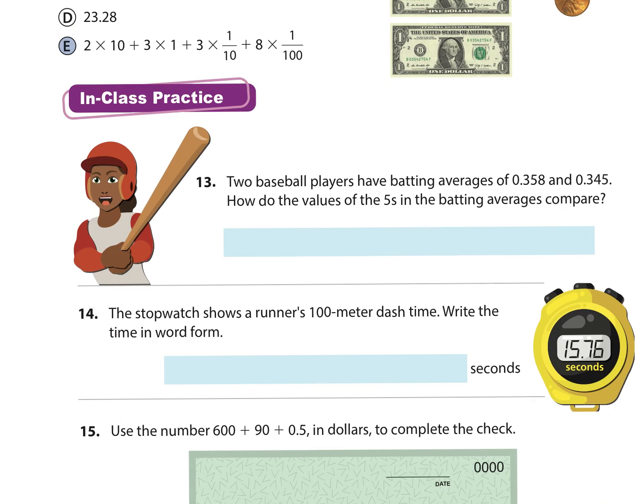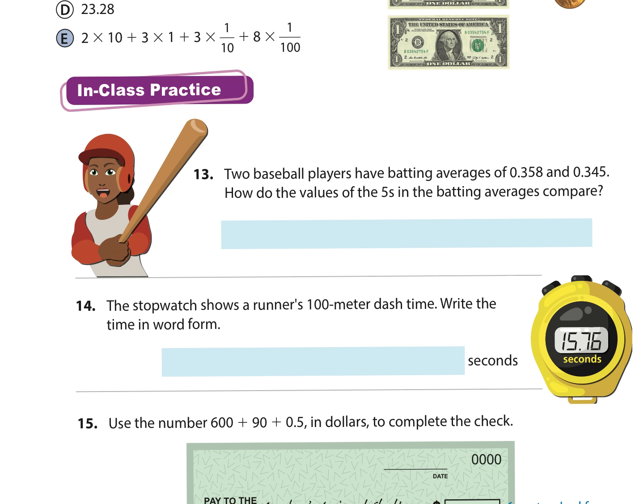All right, let's look at our practice. 2 baseball players have batting averages of 358 thousandths and 345 thousandths. How do the values of the fives compare? So I'm focusing on the 5 here and the 5 here. How do those compare? What I'm looking for in this one is you showing me the value, okay? We've done one like this before with whole numbers. Now we're dealing with decimals.